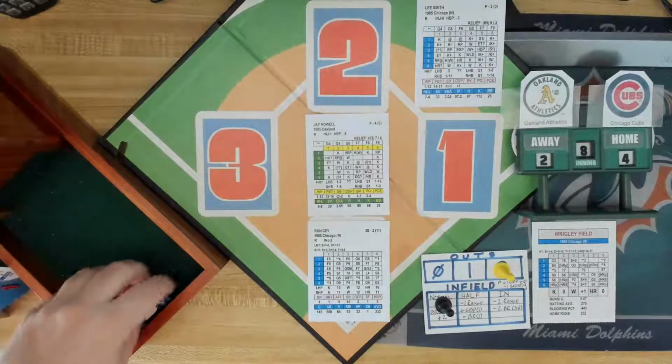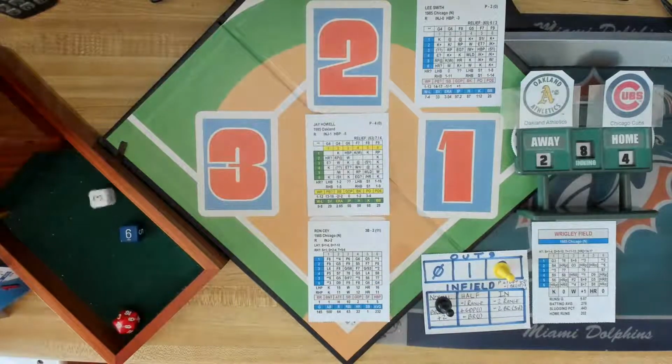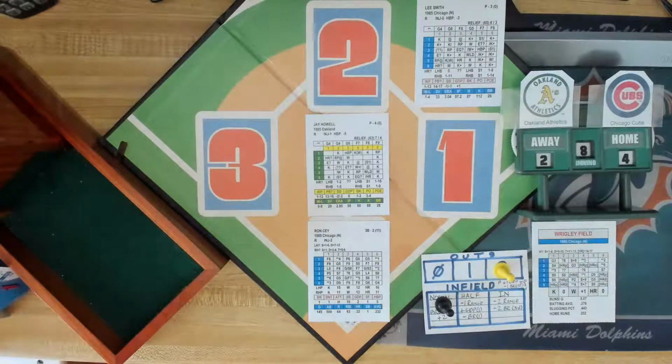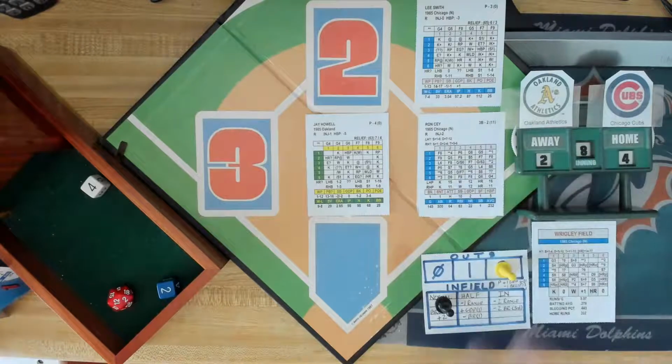And now the Penguin, Ron Say. Howell, 6-3. That's a strikeout chance. The 19 is too high. Say gets the swing, 2-4. Single into left field, base hit. Say gets his first hit of the game, and it's the 3rd time he's reached base. He reached base on a single, an error, and a walk.